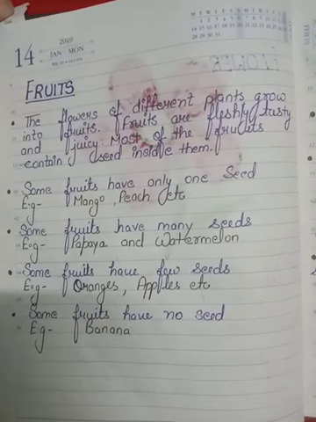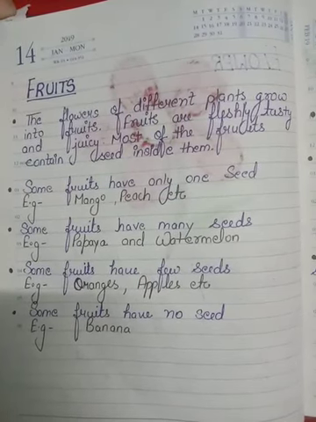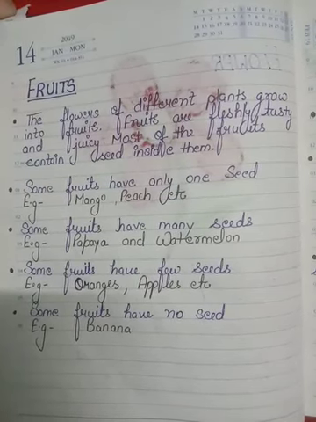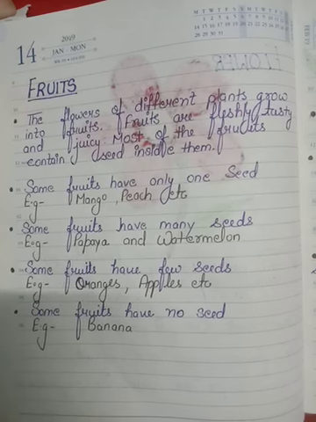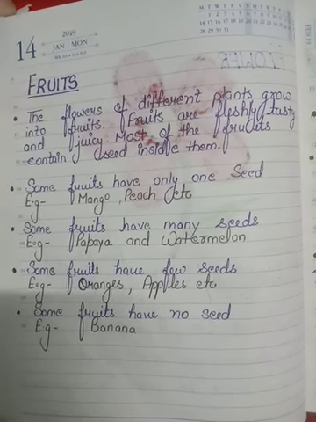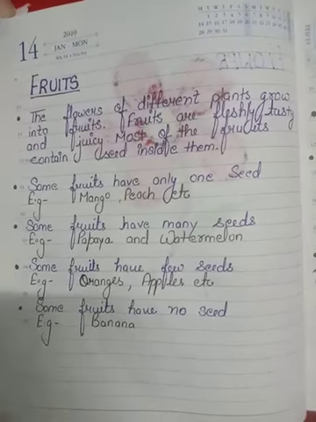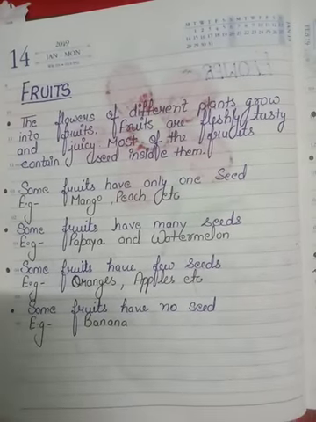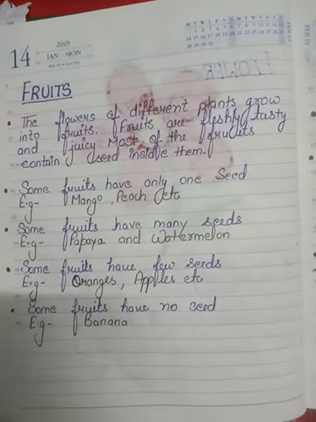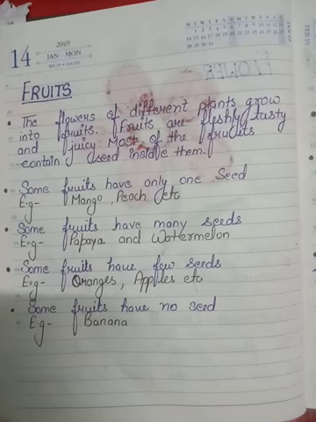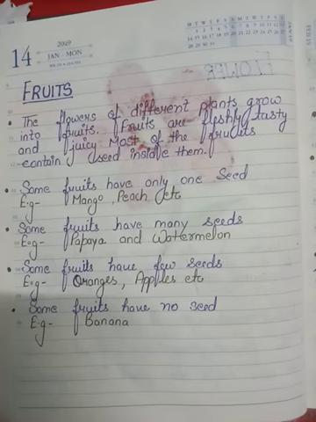Now we will discuss about fruits. The flowers of different parts grow into fruits. Fruits are fleshy, tasty and juicy. Most of the fruits contain seed inside them.